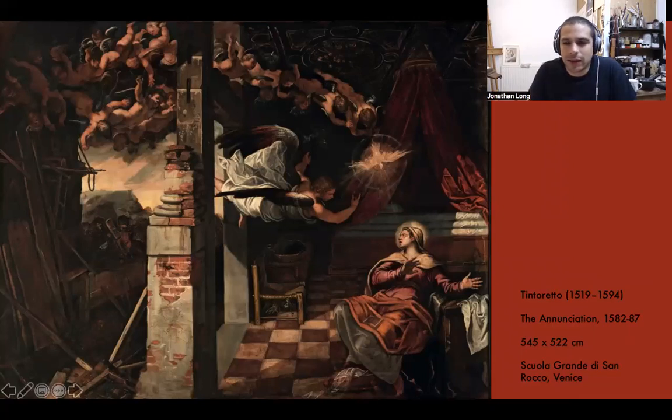Anyone who's ever painted in oils, anyone who's ever attempted to paint a figure in oils or to complete a canvas in oils, to step foot in the Scuola Grande di San Rocco is like visiting some sort of shrine. It makes such an impression that it's unforgettable.